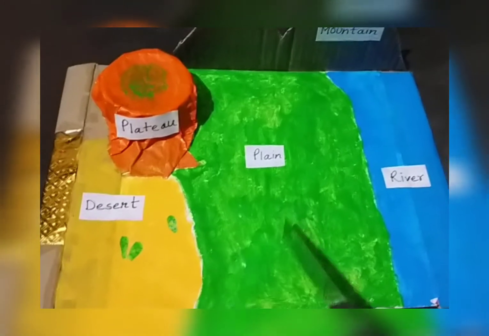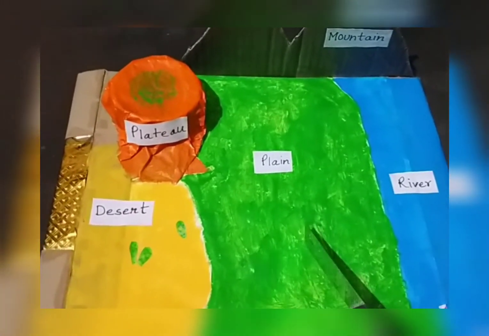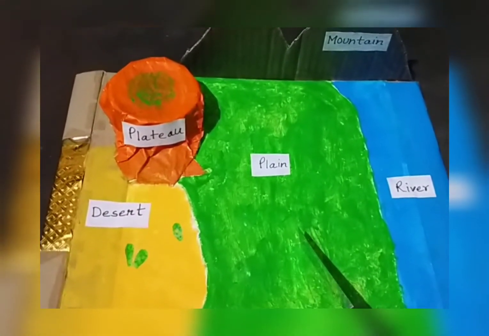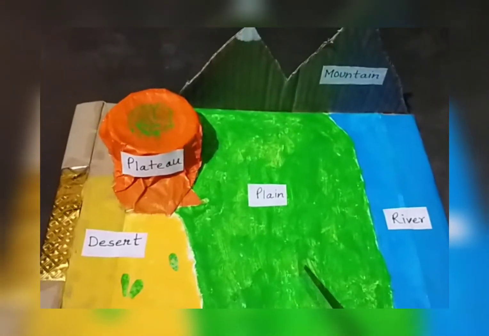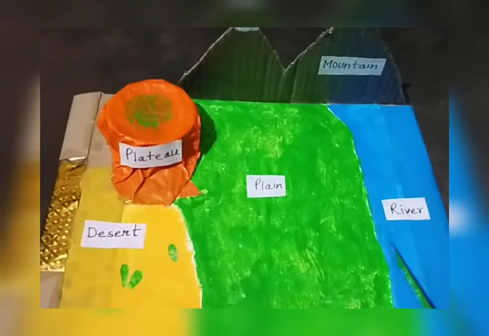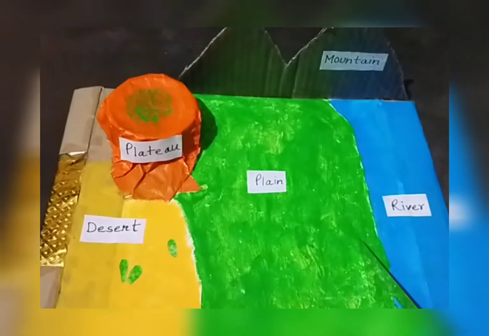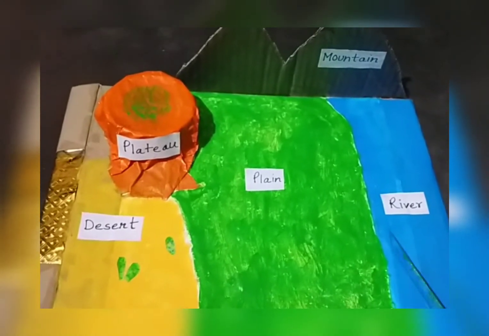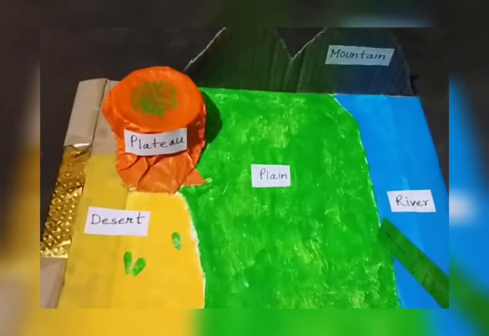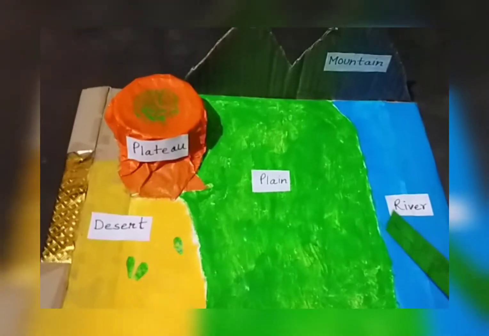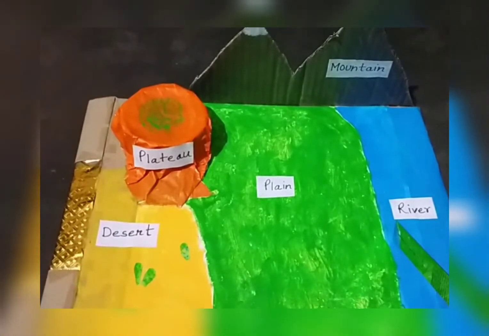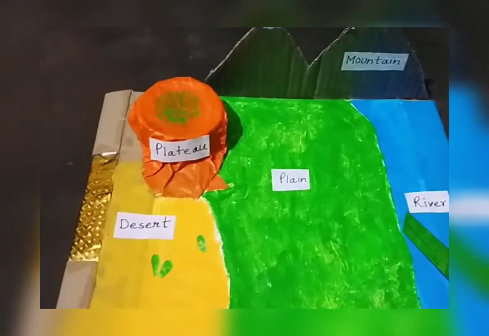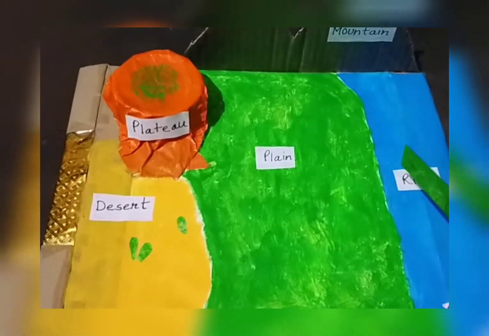This is because of the fertile soil, plants, water and proper transport facilities. Okay, it is easier to build roads and airports, train lines and canals in plains. We can see large industries such as iron and steel in the plains.